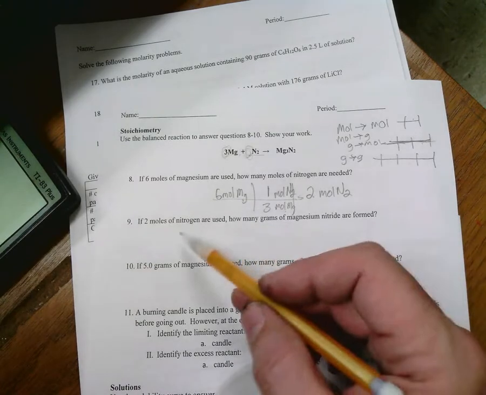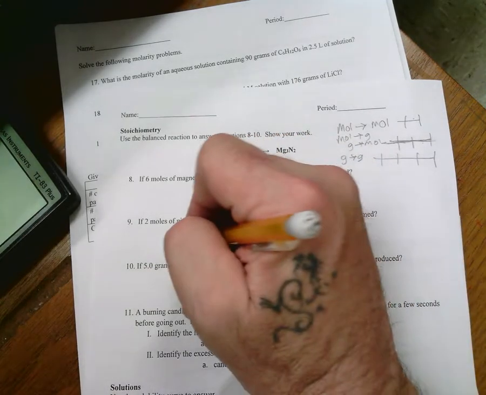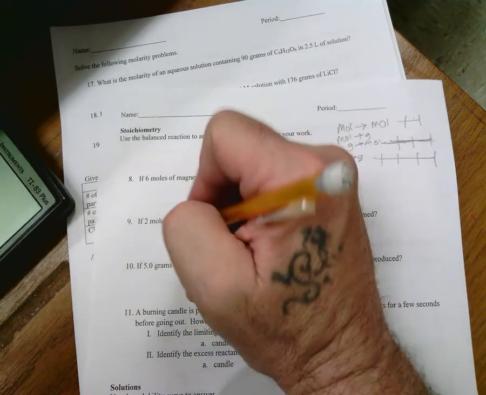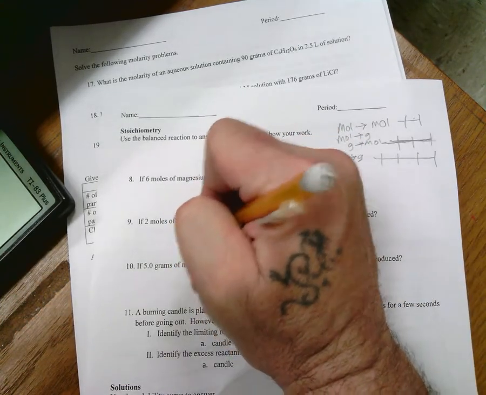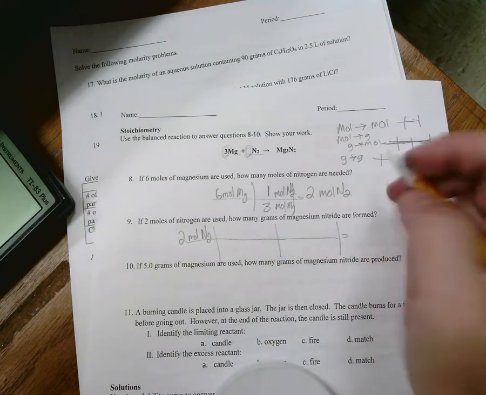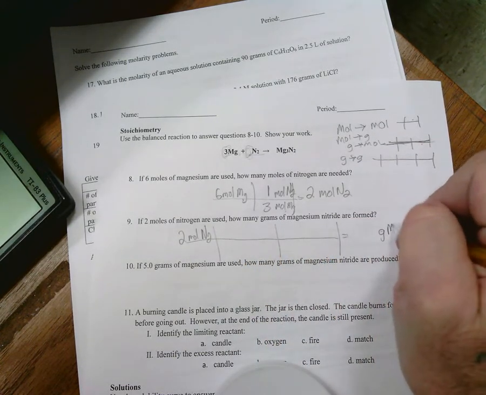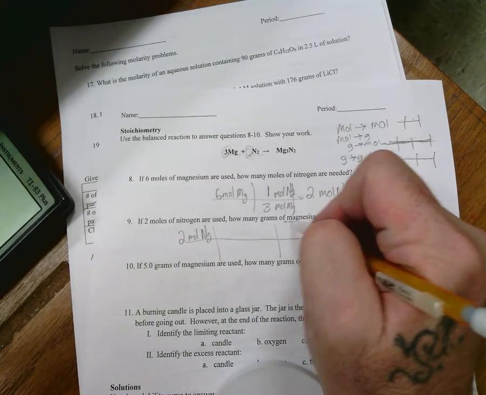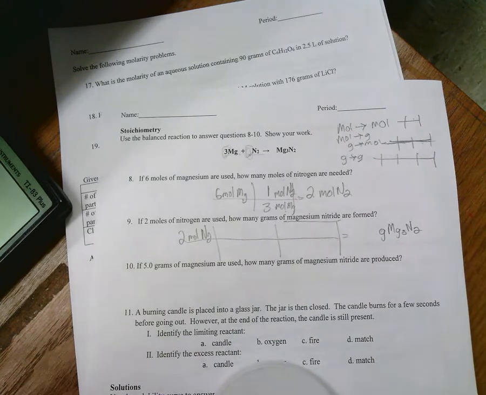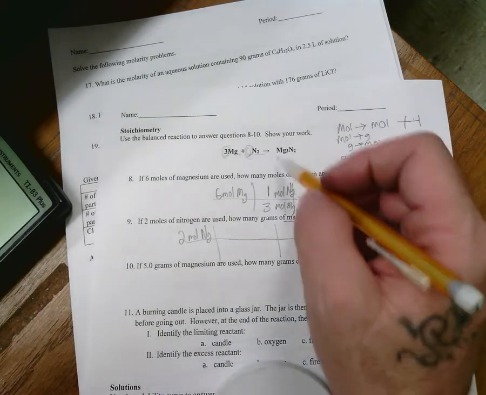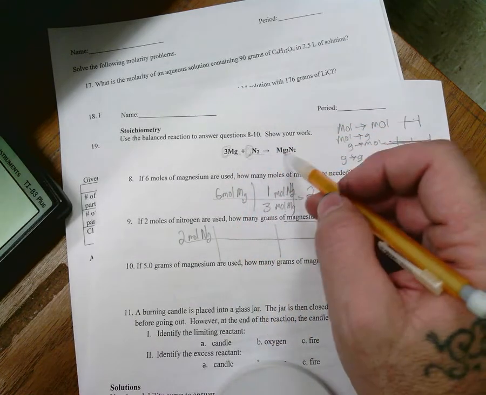Okay, now we have a moles to grams, so that is a 2 boxer. 1, 2. And we have 2 moles of nitrogen. And they're asking me how many grams of magnesium nitride I can make. Grams of Mg3N2. Be careful with this. I saw a lot of people trying to do magnesium here. You have to read. You have to know, and then look up and go, which one of these is magnesium nitride? The one with magnesium and nitrogen in it.